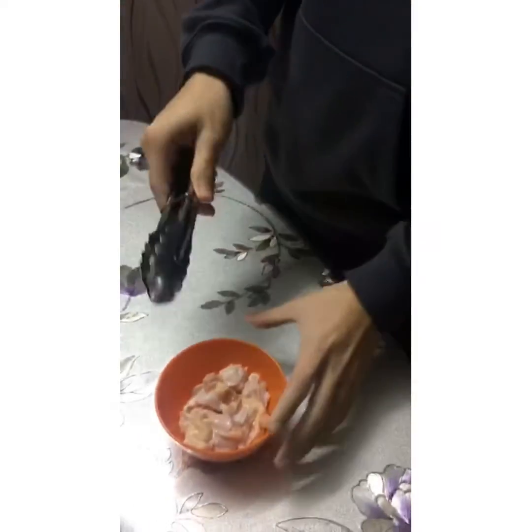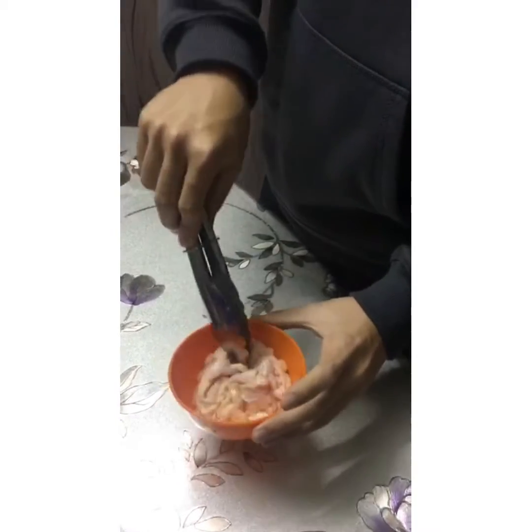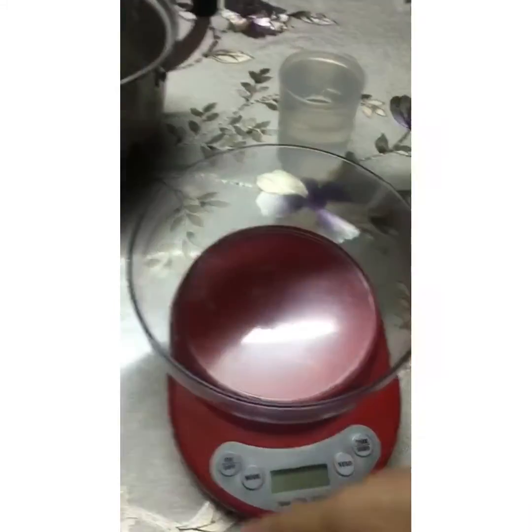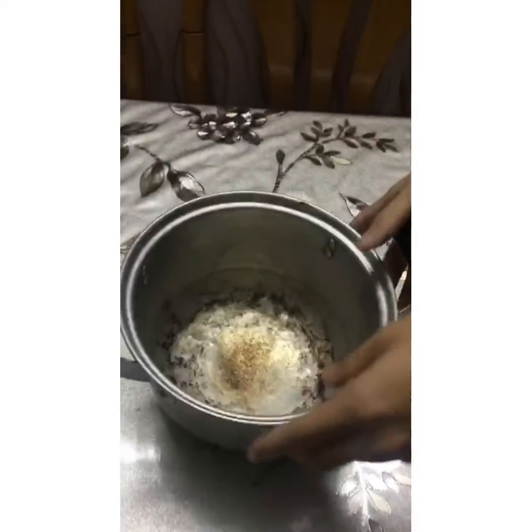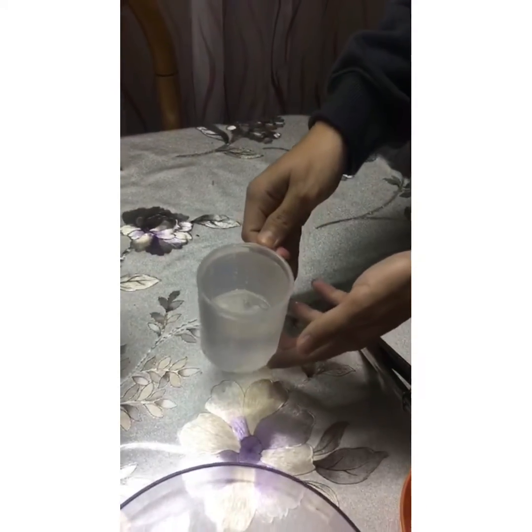Okay, so Aziz will continue to explain the process of doing the rendering. Thank you. Now I will show the materials that we use in the rendering process. The first one, the sample that we use, is chicken skin. The second is scales. The third one is the filter. The fourth is a pot, and the last one is 250 ml of water.